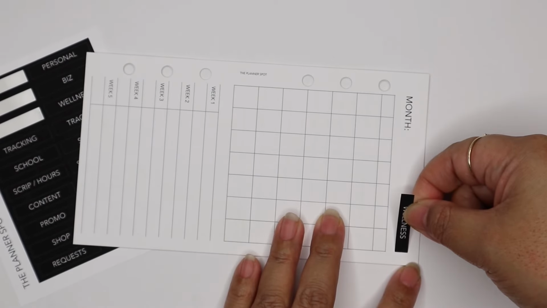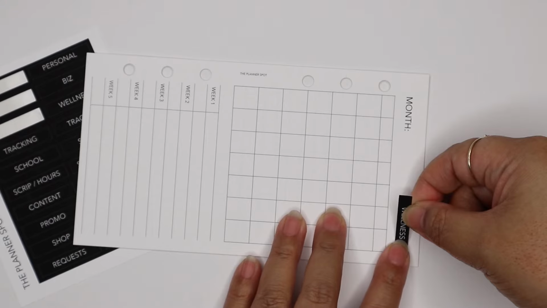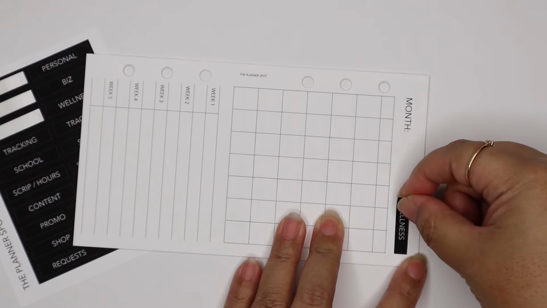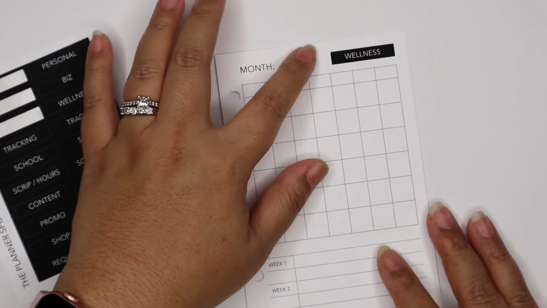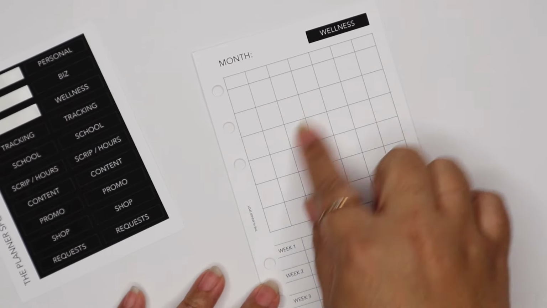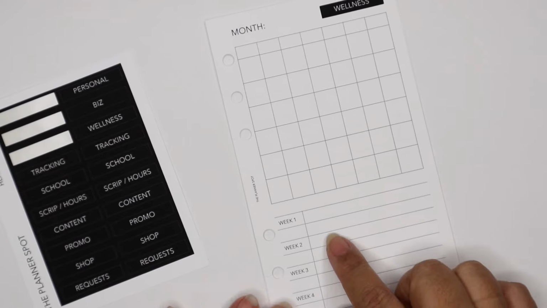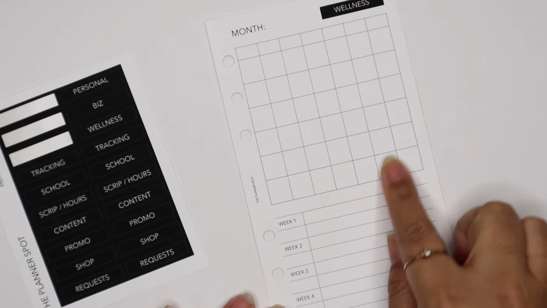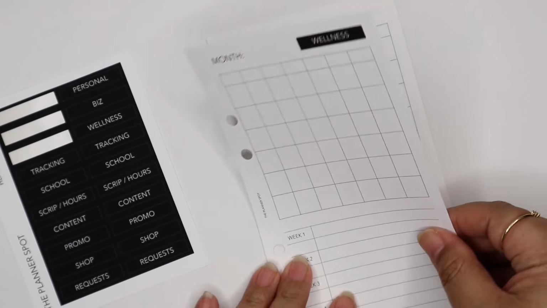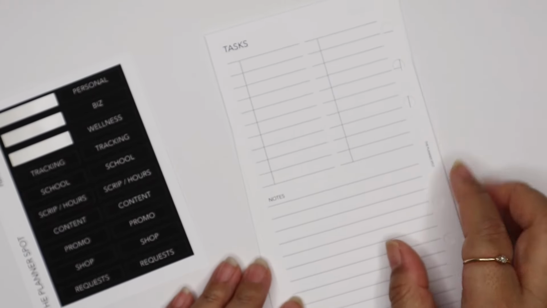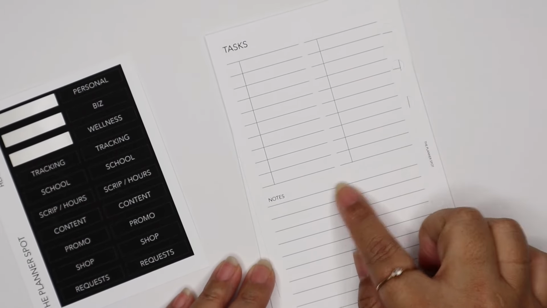So this whole insert will be project planning for wellness. And I'll write the month here. So I'll write June. I'll fill it out in a minute. And then this whole section is for menu planning. And this section will be for tracking my stats. And then on the back of this insert, it says tasks and notes.